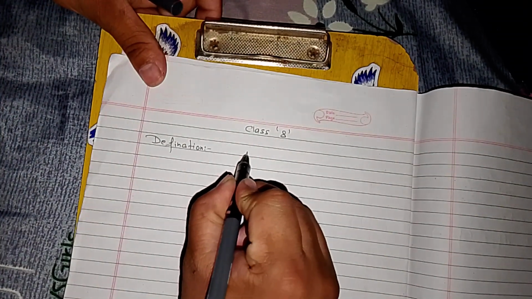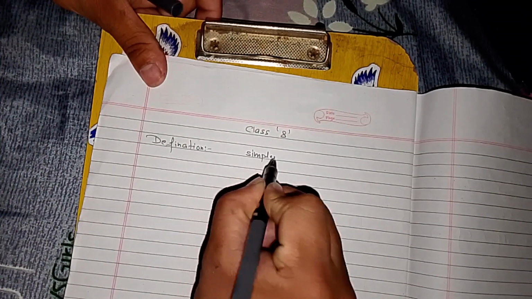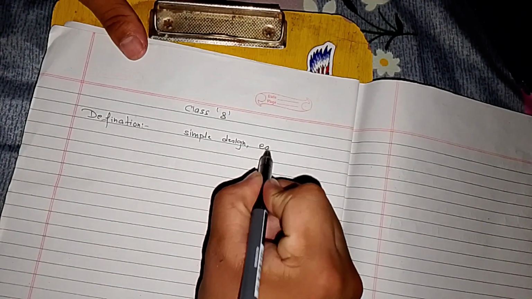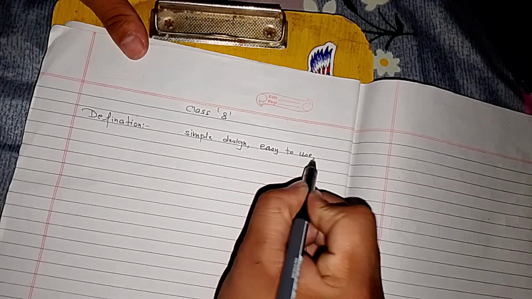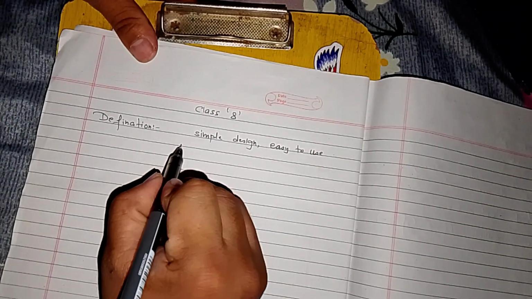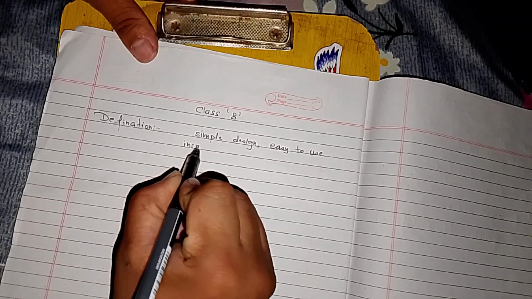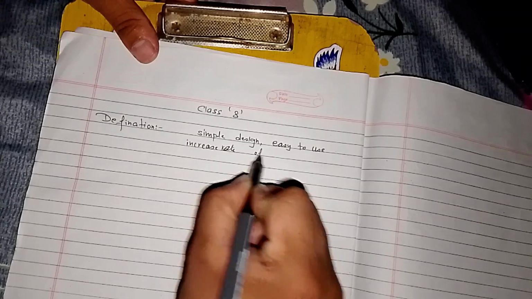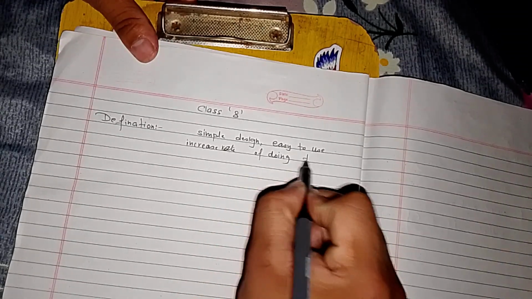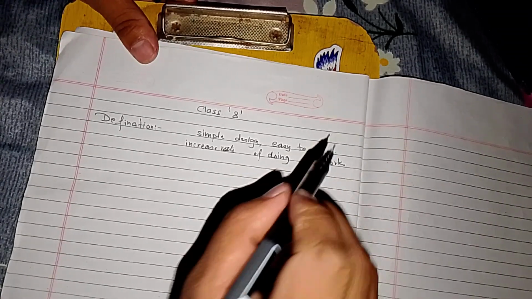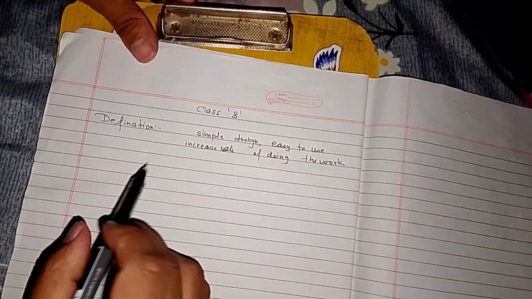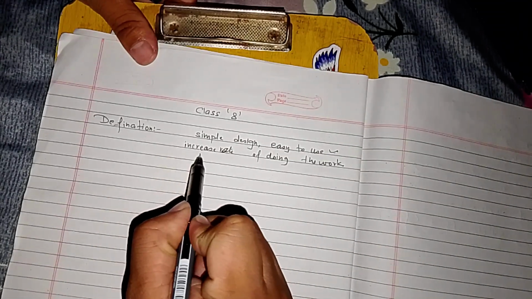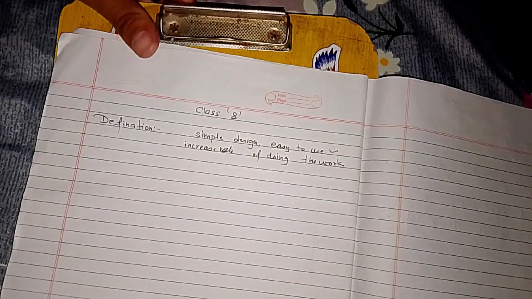A simple machine is a machine which is simple in design. When you talk about a simple machine, it is simple in design and easy to use, plus it helps to increase the rate of doing work. The machine which is simple in design, easy to use and helps us to increase the rate of doing the work is known as a simple machine.